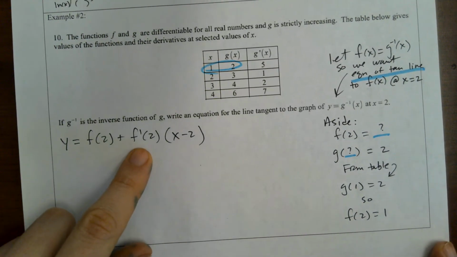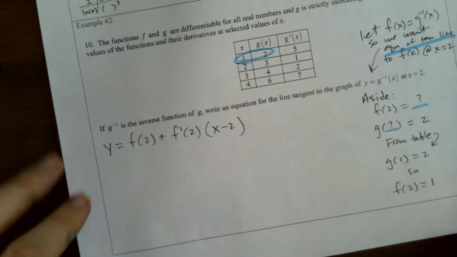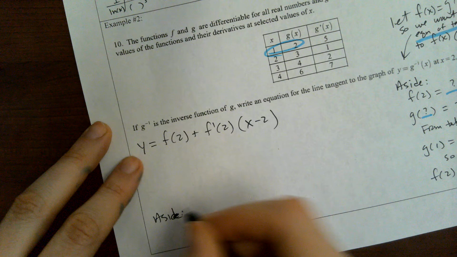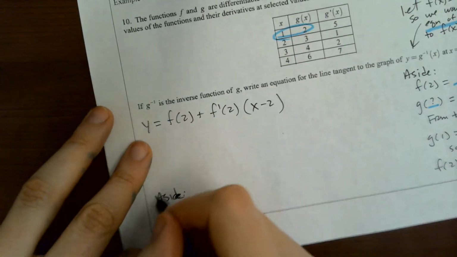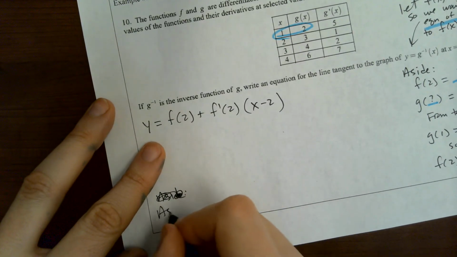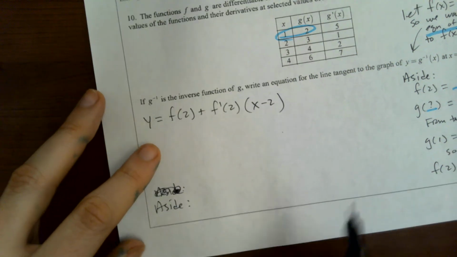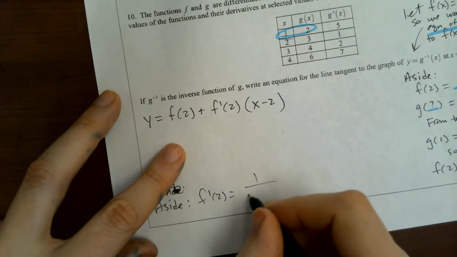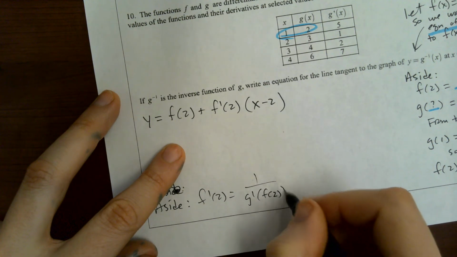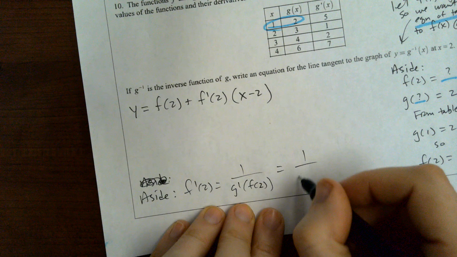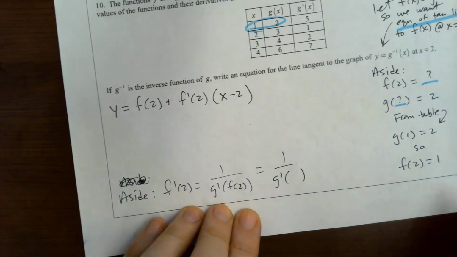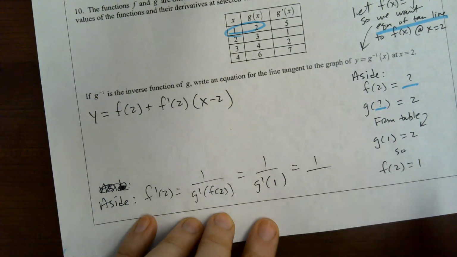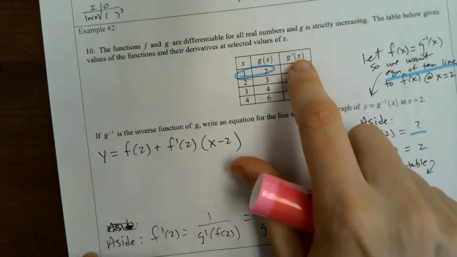And now for the f prime part, I'll do another little aside. For f prime of 2, f prime of 2 is 1 over g prime of f of 2. I already found out f of 2 was 1, so it's 1 over g prime of 1.